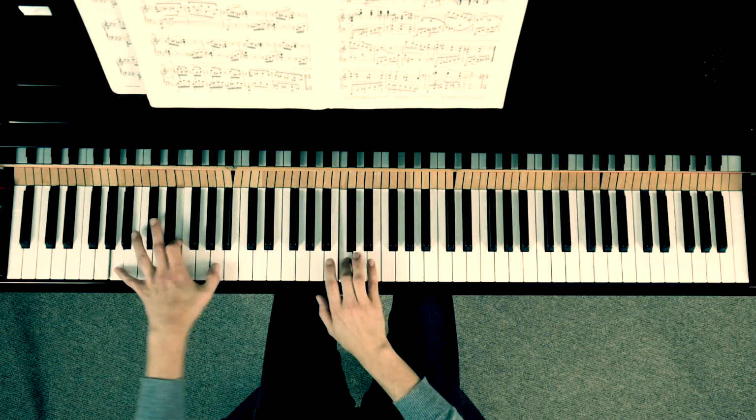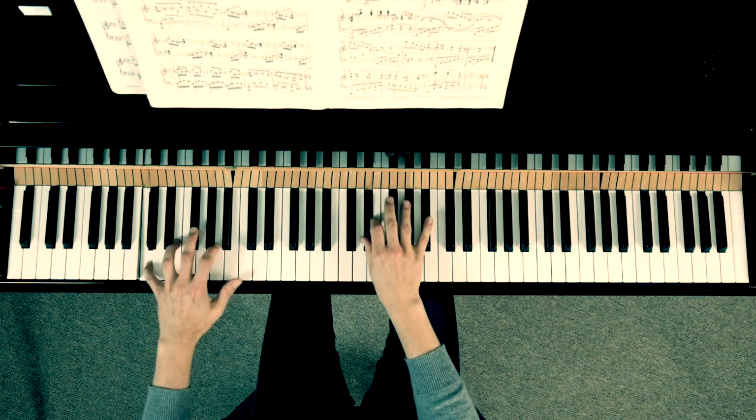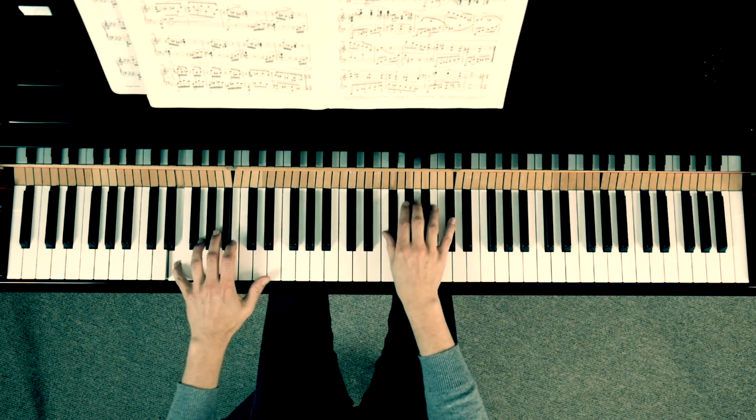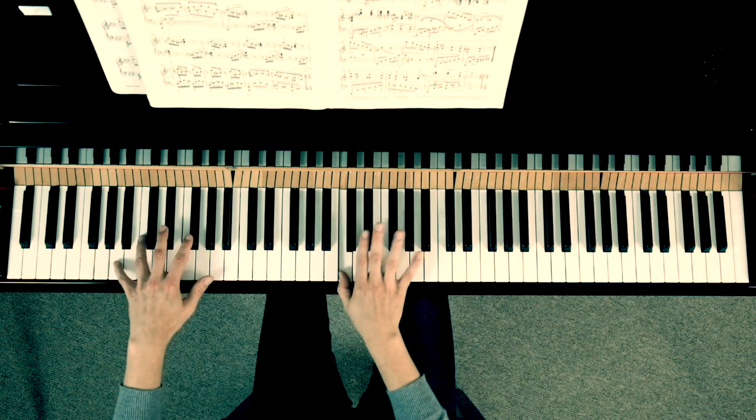This is such a weird passage. When you just look at the fingers playing, you wonder where the melody is actually coming from. It kinda looks like I'm playing a different piece.